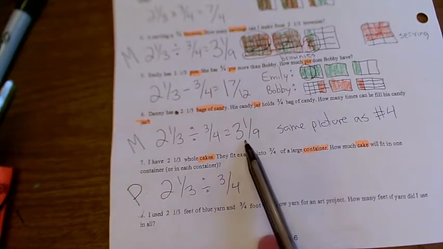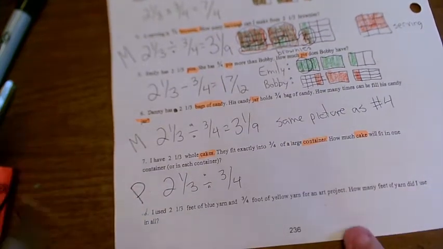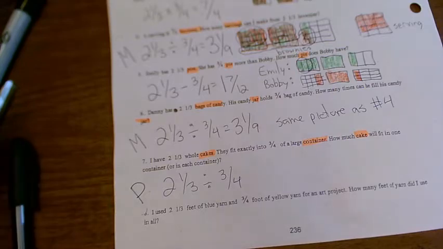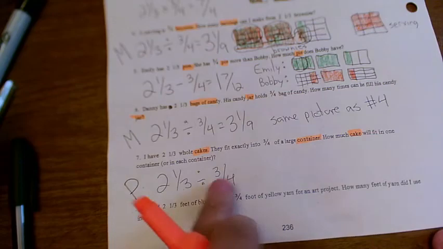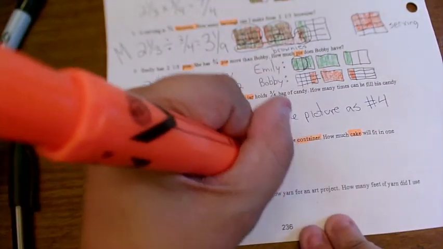So we should get the same answer since it's the same problem, but the picture is going to look a little different. So this picture is going to look especially weird. So let me start this time with thinking about the container. Normally I tell you not to draw the container first, but I think it will make more sense if I draw the container first.